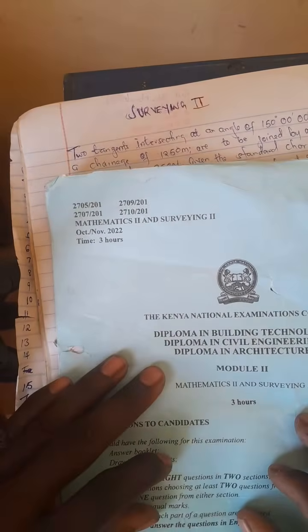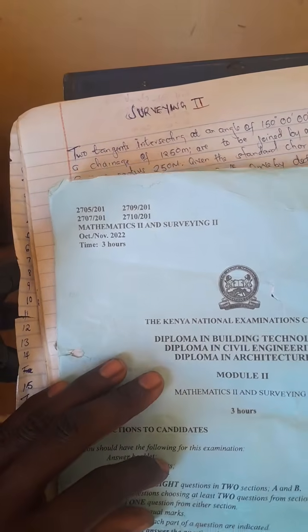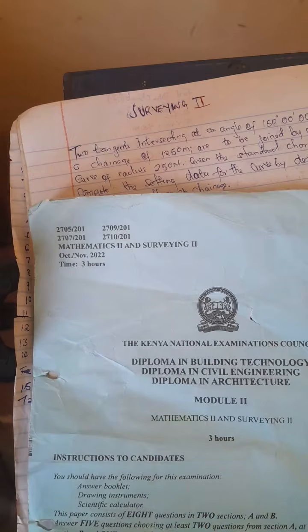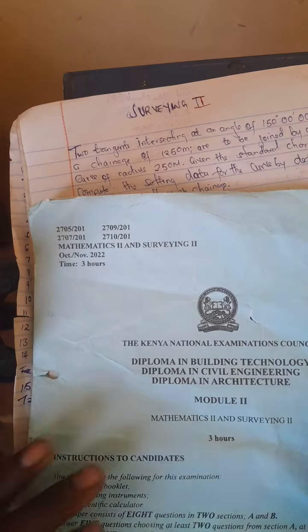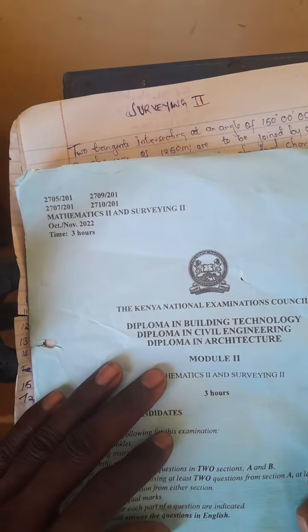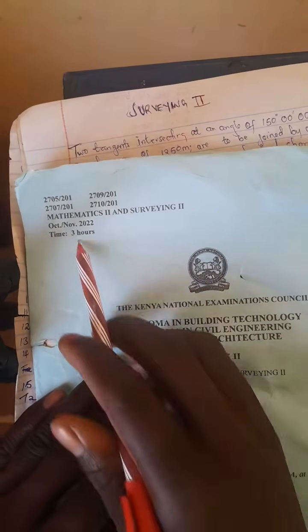The question was set in July 2022, on civil engineering and building technology, combined with architecture.